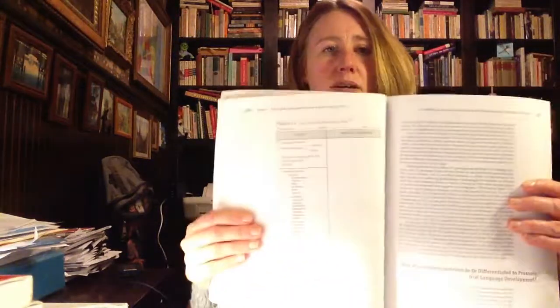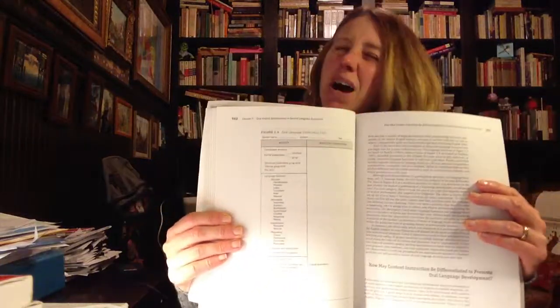And the interaction patterns, really important to know that what a student can do with a partner, they may not be able to do with a group, or what they can do with a partner, they may not be able to do on their own. So that's just a really good reminder. There's another one on the next page, 192. Again, not married to it.